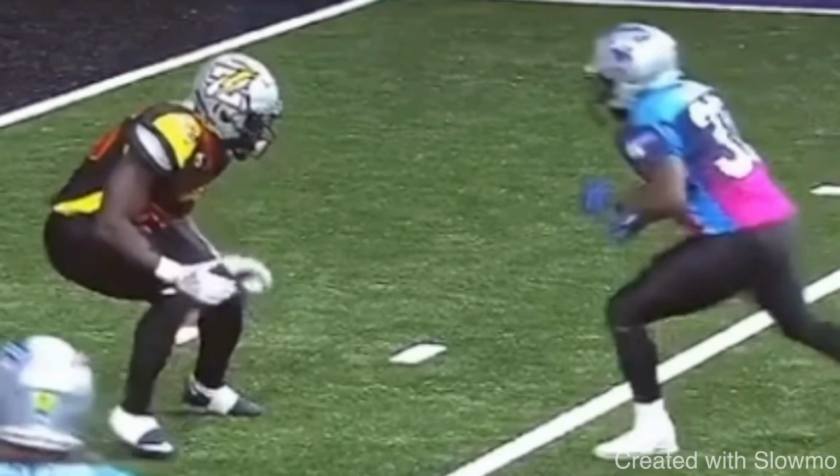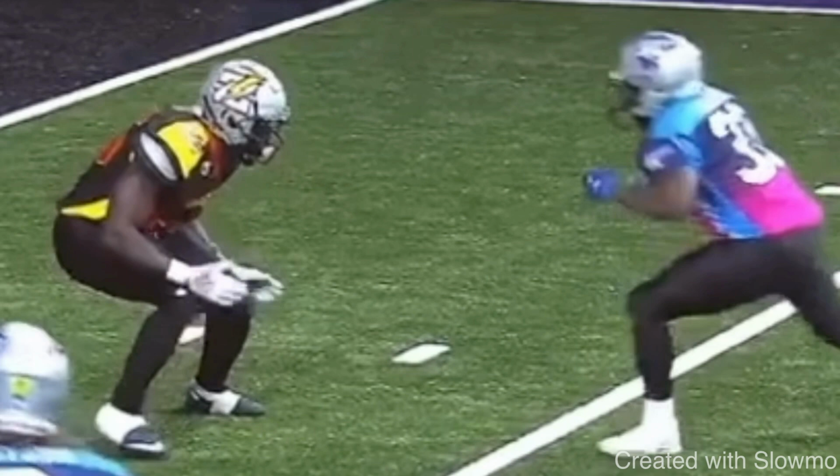So now, obviously, same type of situation. Inside shade, we have to run a slant. So when this guy's 2 to 3 off, what this wide receiver does a great job of is closing the space, but he's going to attack those 3 hard steps to the outside, attacking this DB's outside shoulder.